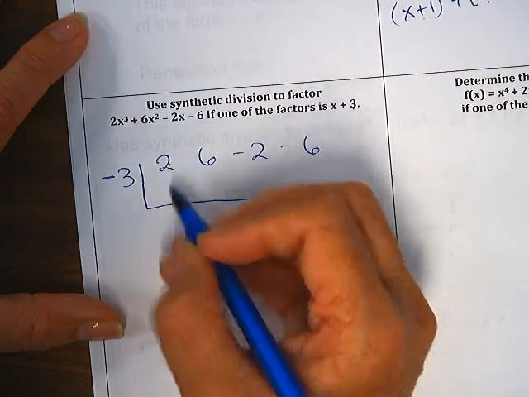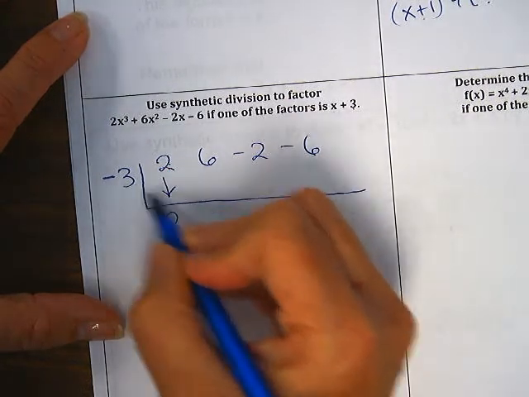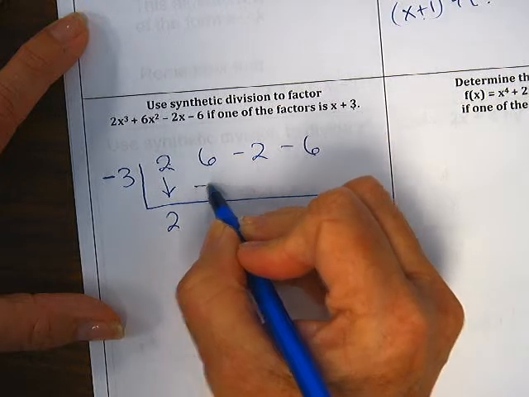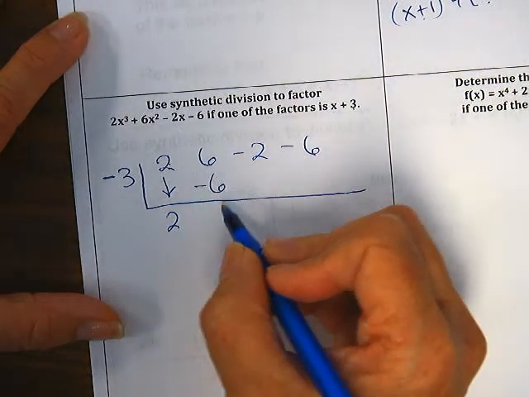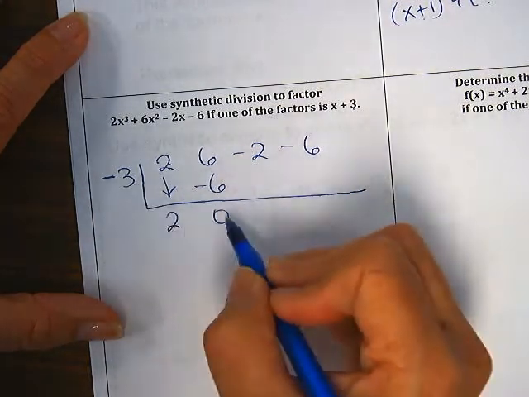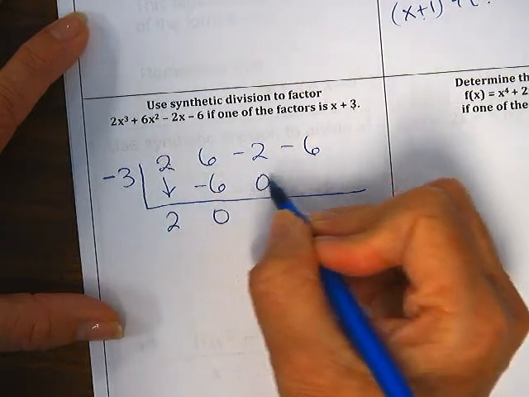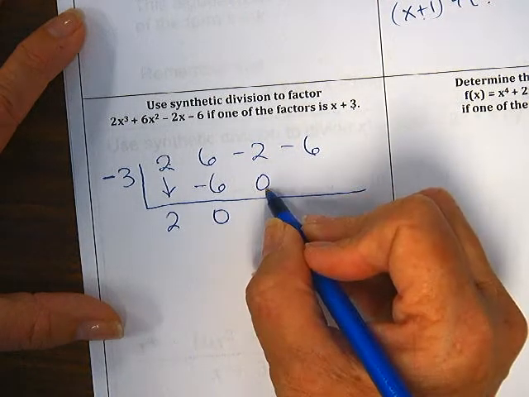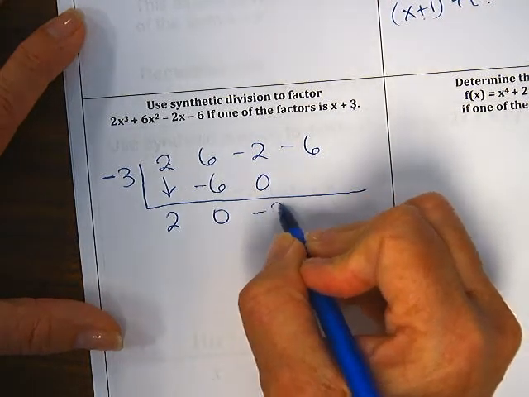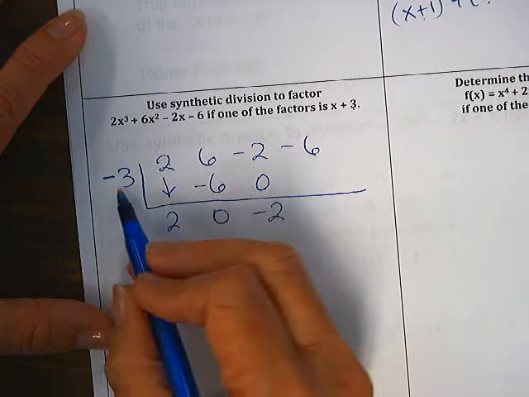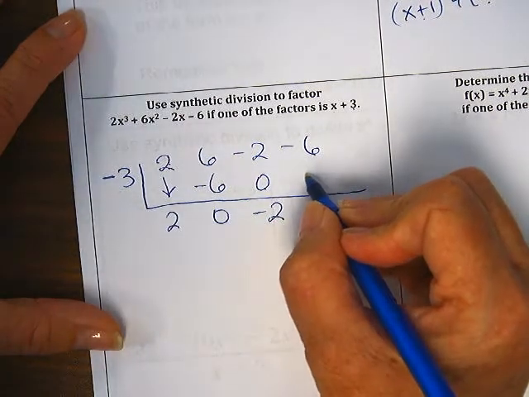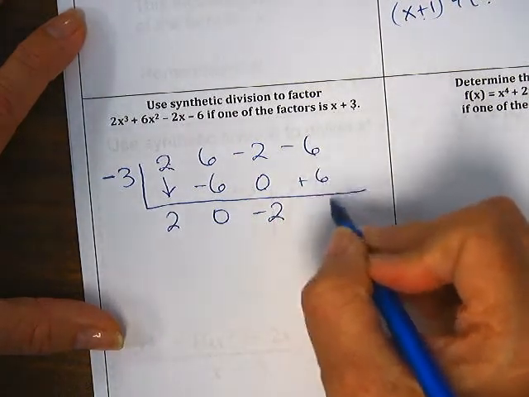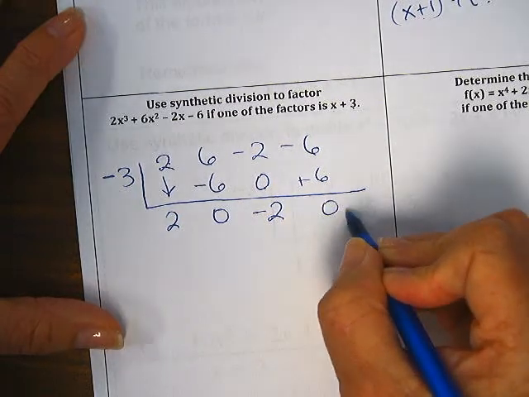So 2 we bring down, multiplied by negative 3 gives us negative 6. 6 minus 6 is 0. Negative 3 times 0 is 0. Bring that up. Add in the column, negative 2 plus 0 is still negative 2. And negative 3 times negative 2 is a positive 6. When we add that in the column, we get 0.